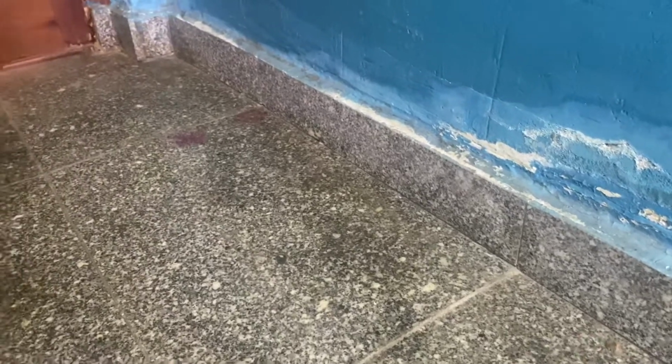moisture is finding, in this case, an easy access through the voids, through the spaces, and this is being aided by capillary action. The capillary action in this case is helping the moisture to travel in different directions. As you can see, so many different directions. It is there at the door area.